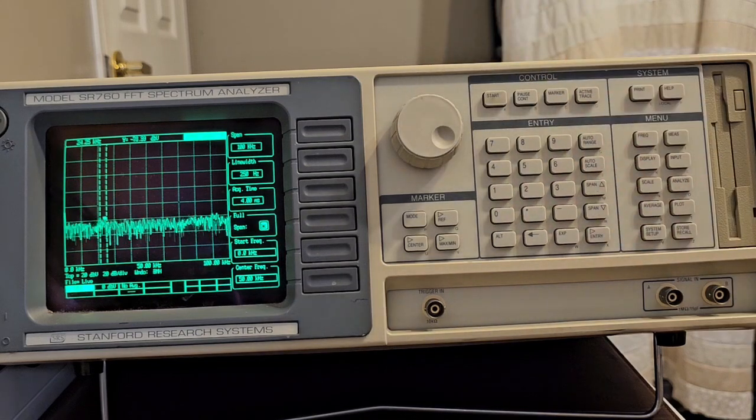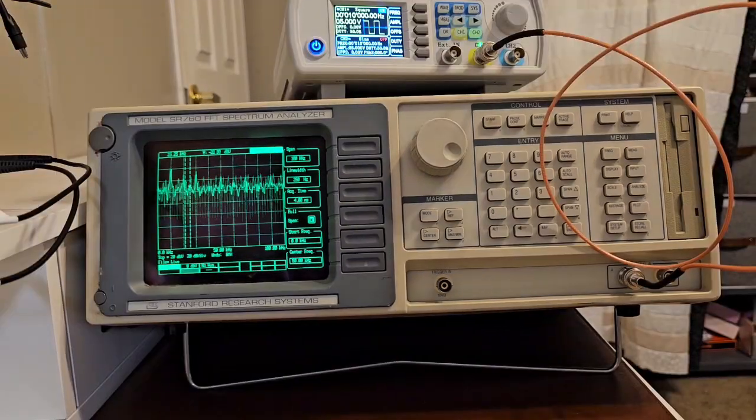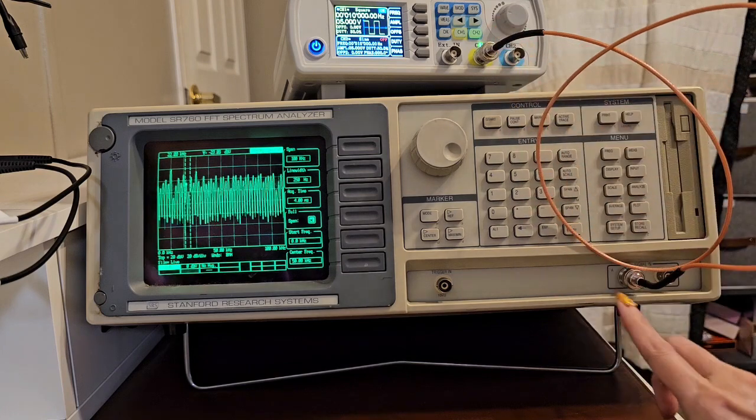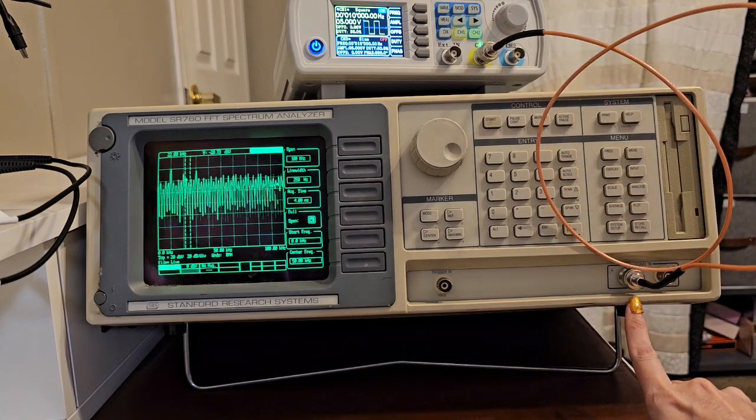Let me get the function generator to see if we can measure a signal. Okay, I've got the function generator hooked up. We're plugged in. We've got our channel 1 to our input, BNC to BNC.